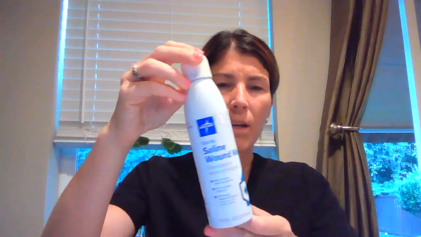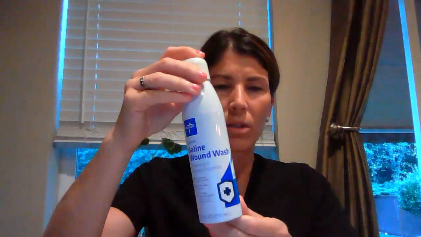At the end stages, we might use something that's called collagen, and that promotes the end stages of healing when a wound needs just a little extra nutrients. And we also use this spray when we are cleaning wounds, which is just normal saline, and our bodies seem to like that most.